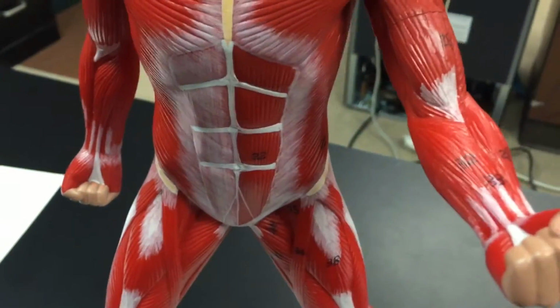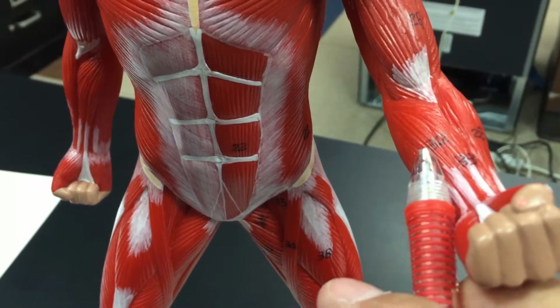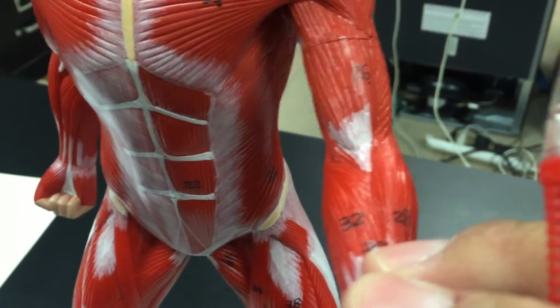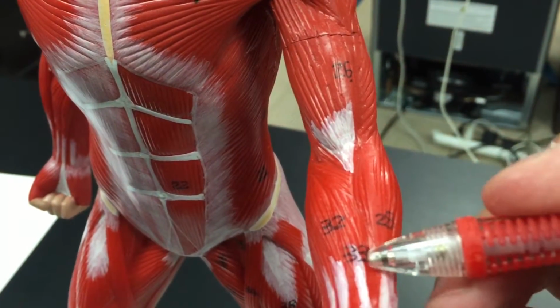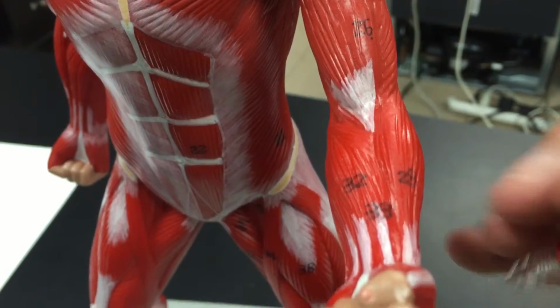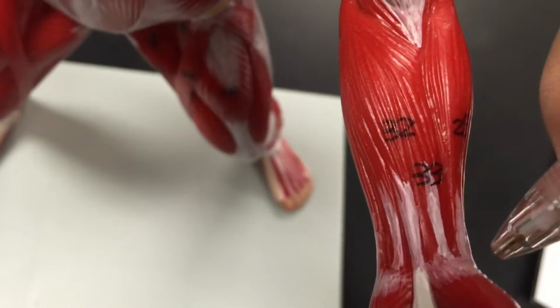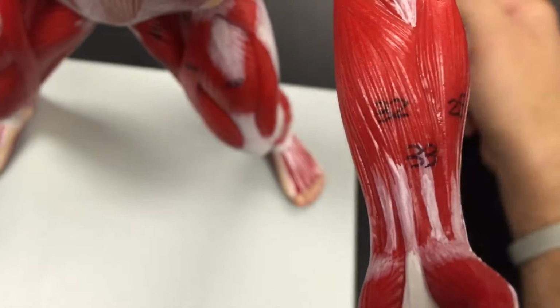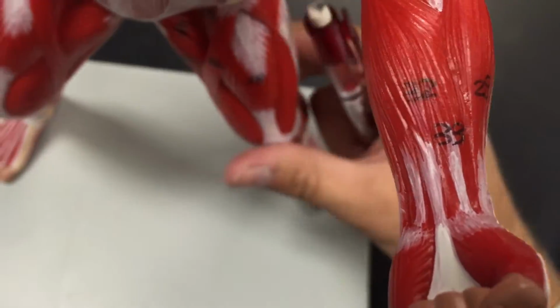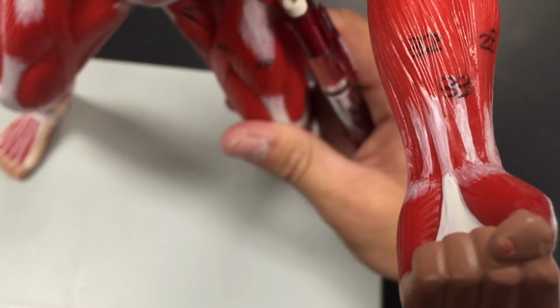If I turn it like this, what is not labeled is the flexor carpi ulnaris, which would be right here. So 32 is the palmaris longus. 33 is the flexor carpi radialis, as it runs more along the radius. Now, not labeled here, but you can see this white band coming across, kind of like a band-aid, would be the flexor retinaculum, which is much more visible in the arm model.